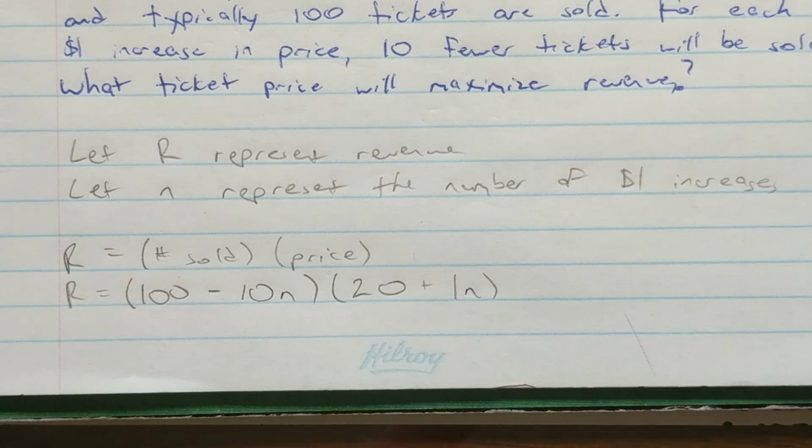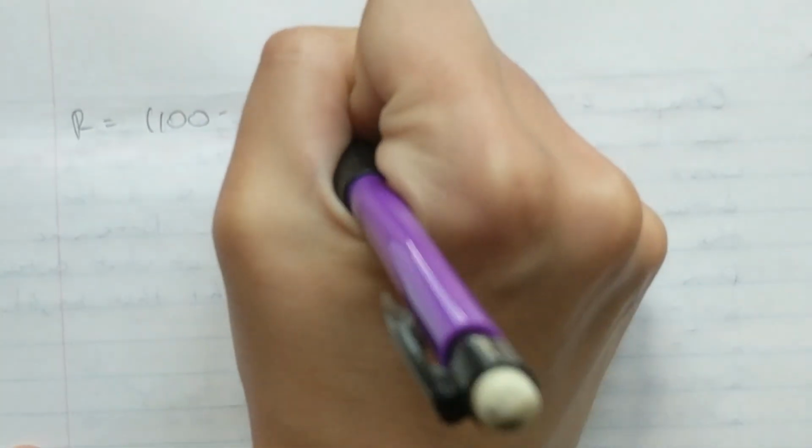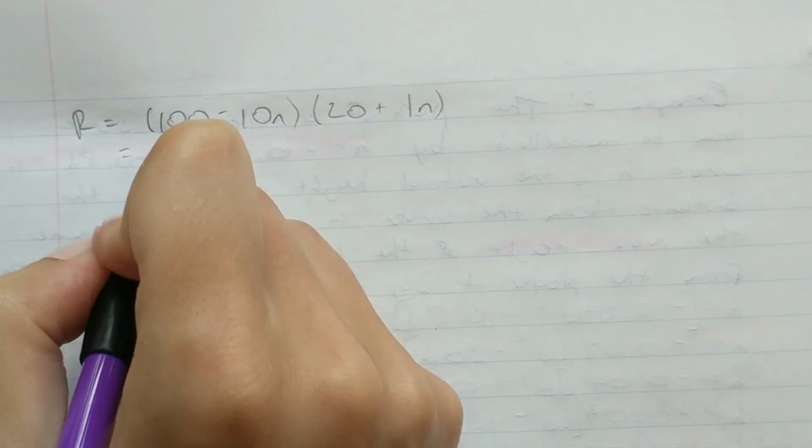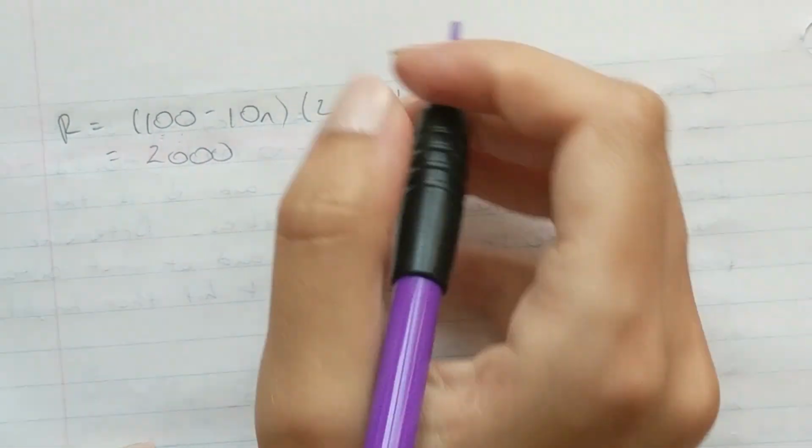In order to complete the square, we need to start from standard form. So the first thing I'm actually going to do is expand this into standard form. Let's just rewrite my equation right here. R is (100 minus 10N)(20 plus 1N). We're going to use a FOIL to expand here. 100 times 20 is 2,000. 100 times N is 100N.